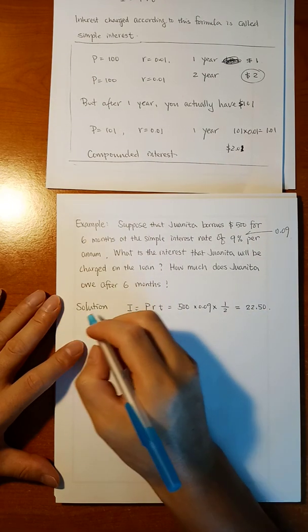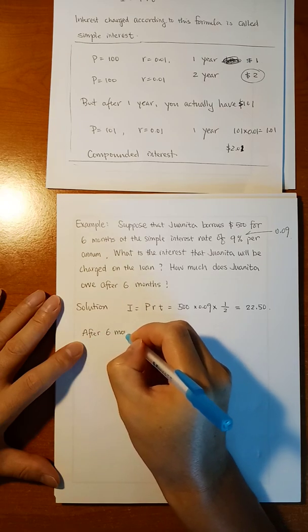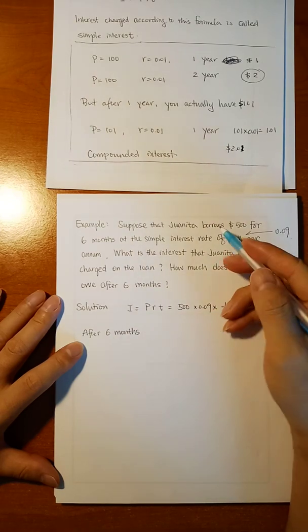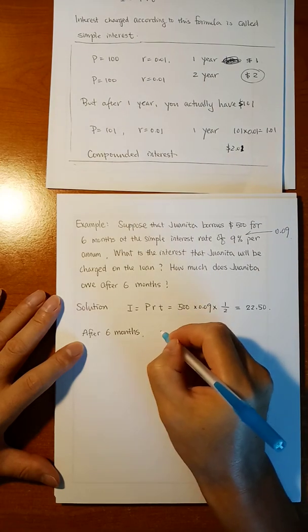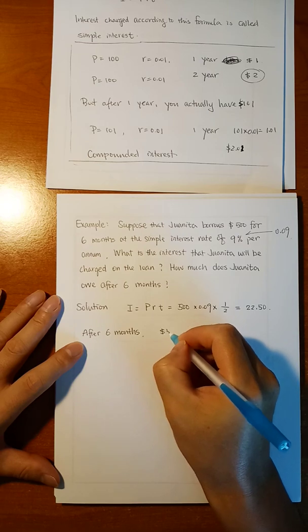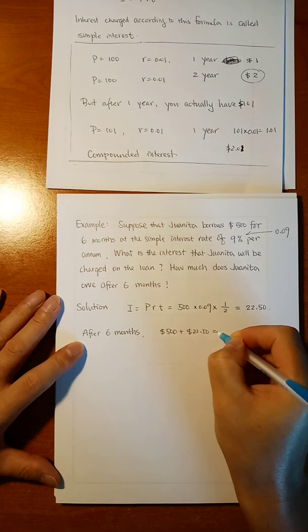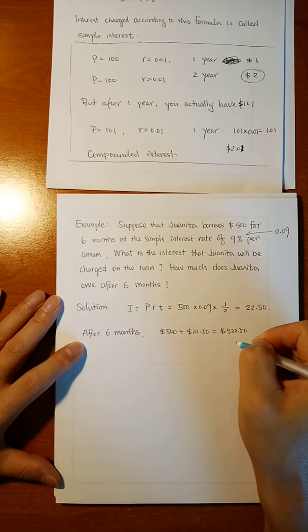And after 6 months, Juanita should pay back the $500 plus interest. So after 6 months, Juanita actually owes $500 plus $22.50, so it's $522.50.